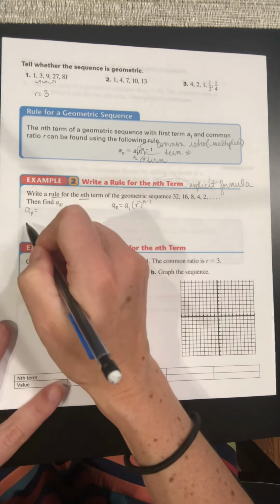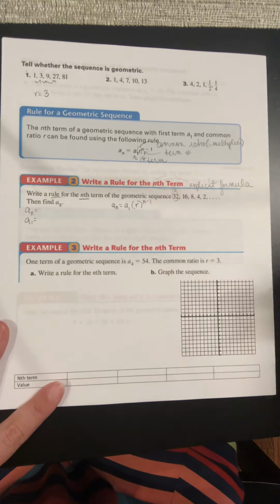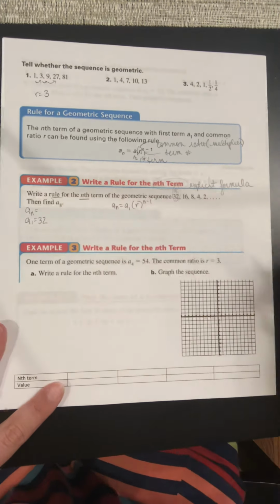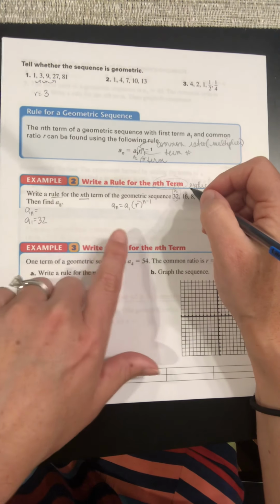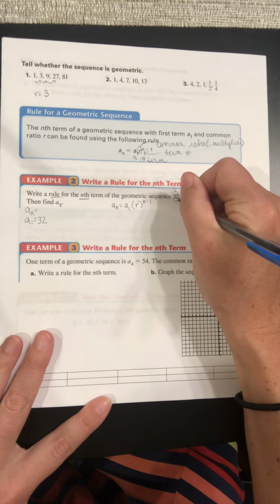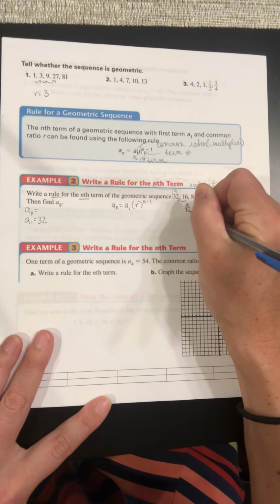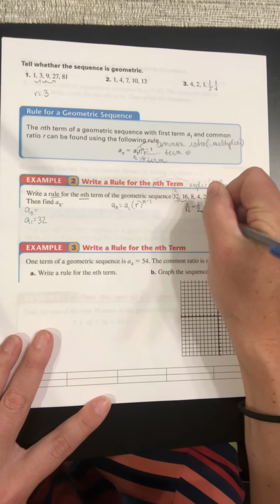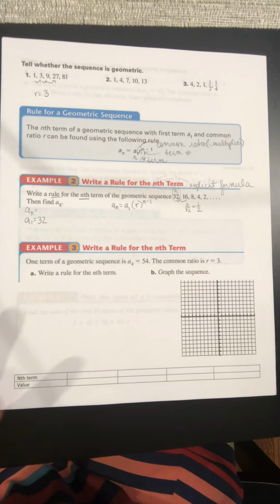Okay? A sub 1 is our first term. So if I look here, my first term is 32. Then if I want to find my R value, I'm gonna work backwards, okay? So I'm gonna do 16 divided by 32, which reduces to 1/2. You can also use a decimal, okay? I'm gonna keep it in fraction form, but you can use a decimal.